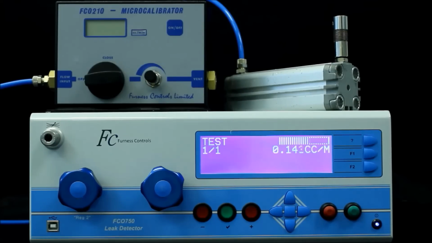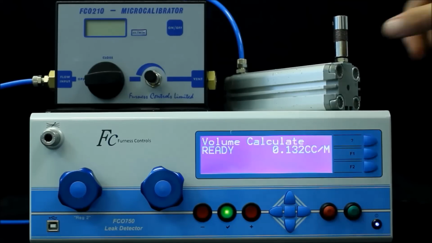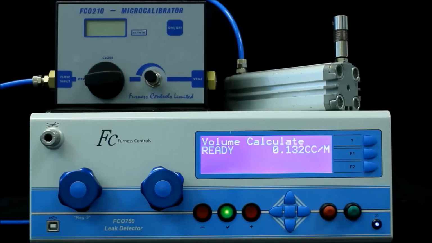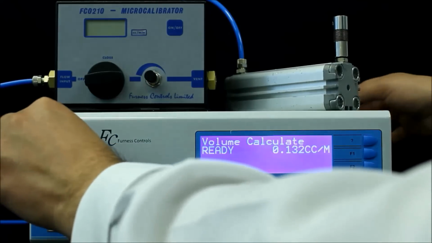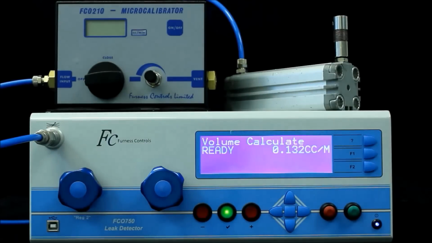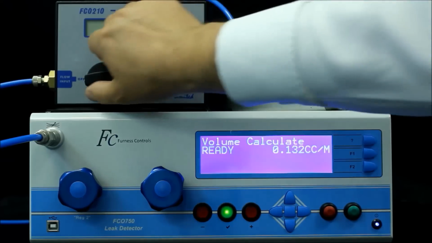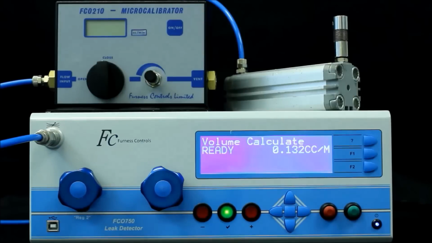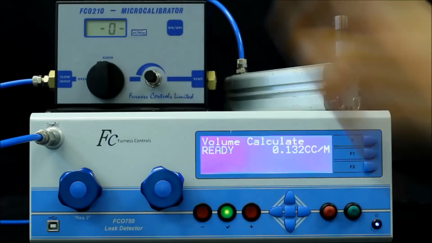Okay, that's come up with a pretty low leak rate. I'm happy with that. I'll consider this to be a good part. Now what I need to do is take my FCO210, click it into the calibration port of the 750. I need to make sure that it's switched on.